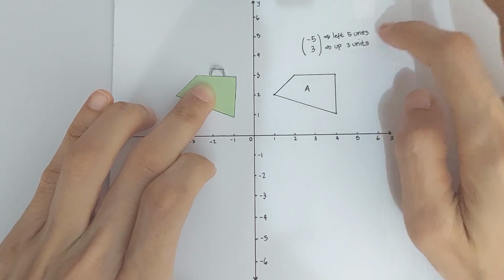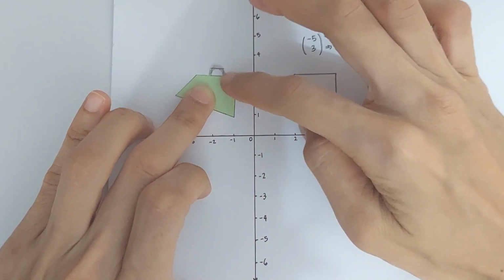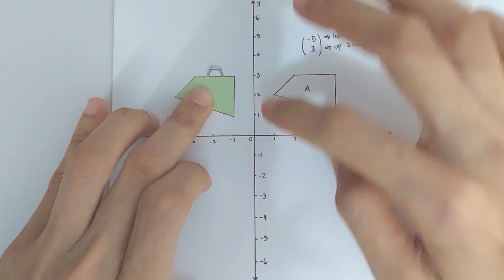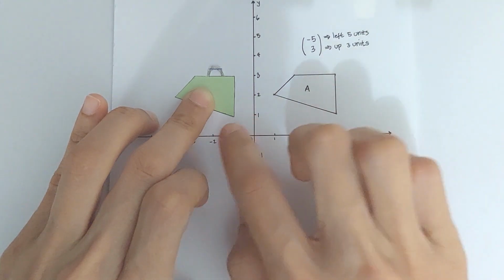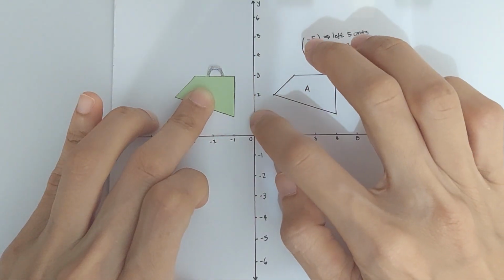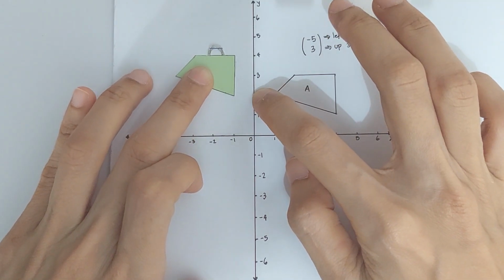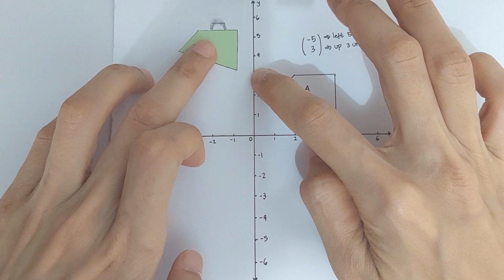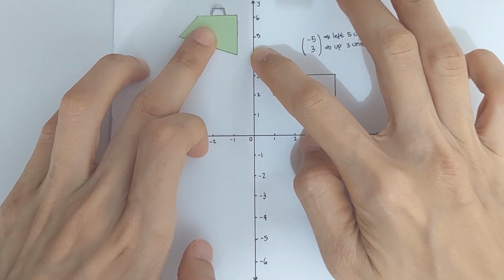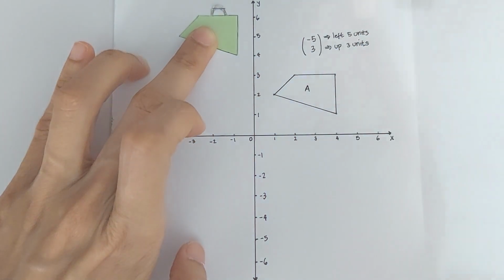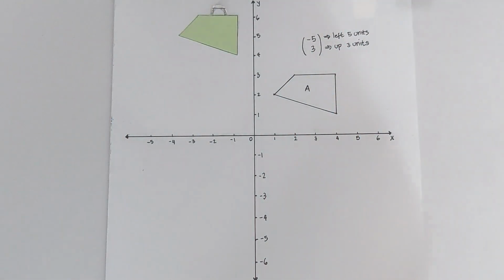And then I will move it up 3 units. So it means I will move it up 3 units here. Look on the vertical one. I will move it up 1 unit. I will be based on this dot, right? So I will move it up, 1, 2, and then 3. So my prediction, the bag will be over there after the translation.